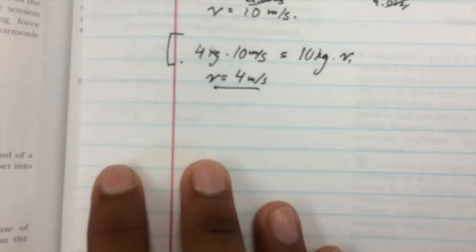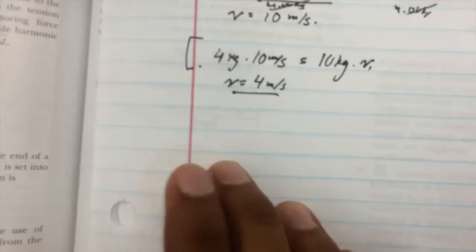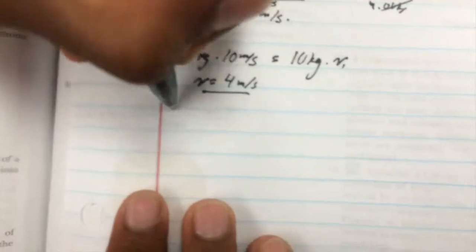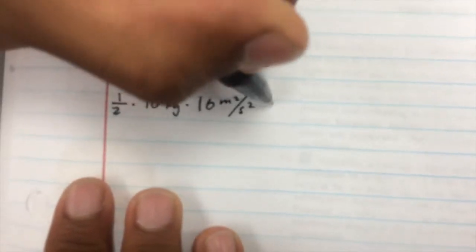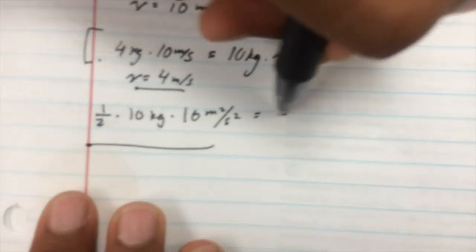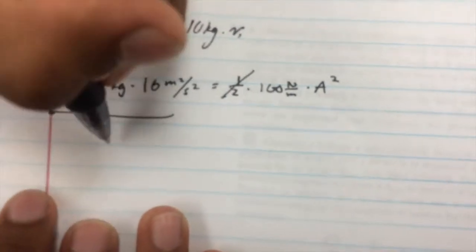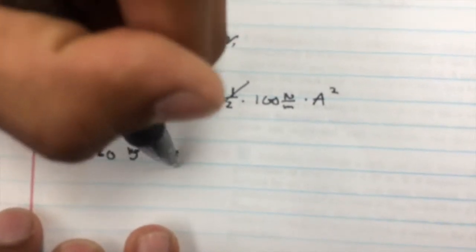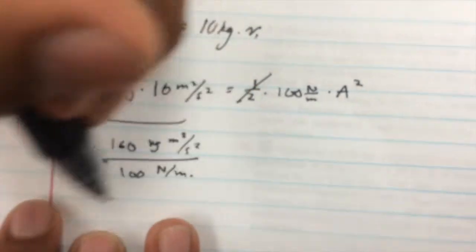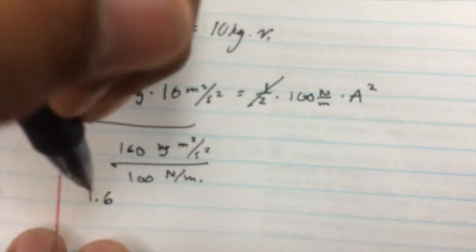Now we can recreate our earlier conservation of mechanical energy. Going back here, now our mass is 10 kilograms, times 4 meters per second, the whole thing squared, which is 16 meters squared per second squared, so that's 1/2 mv squared right there. And we have 1/2, 100 newtons per meter, amplitude squared. The halves cancel out, so we get 160 kilogram meters squared per second squared over 100 newtons per meter. Thus we get 1.6 meters squared as our amplitude squared.